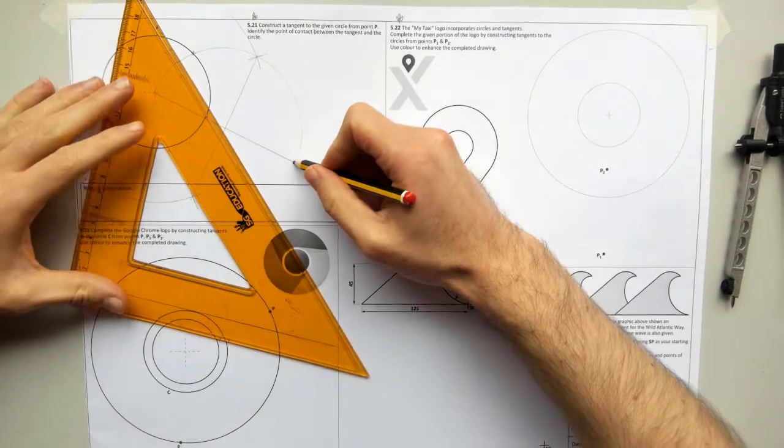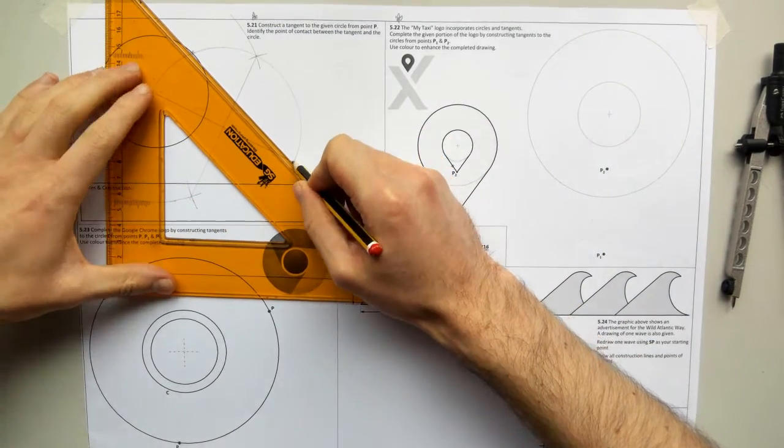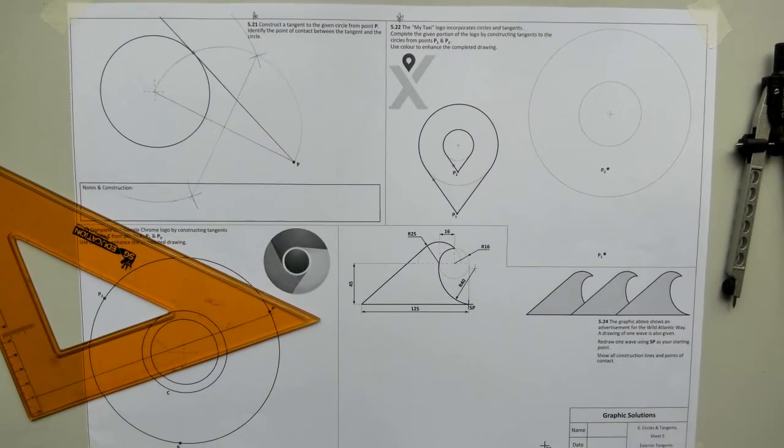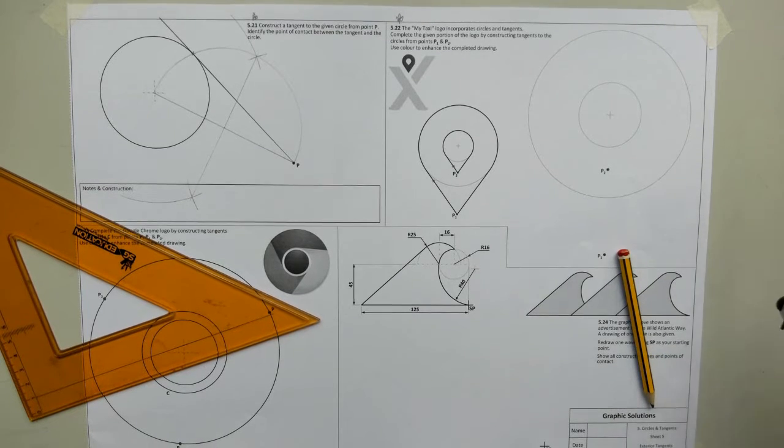So what you can then do is go from point P and draw a line through there, and that gives you your tangent. Also there's going to be a second tangent in the question. Even though it says construct a tangent, there's actually two.